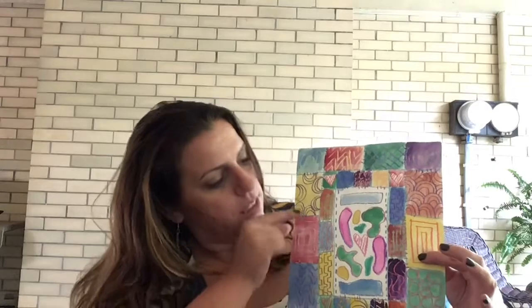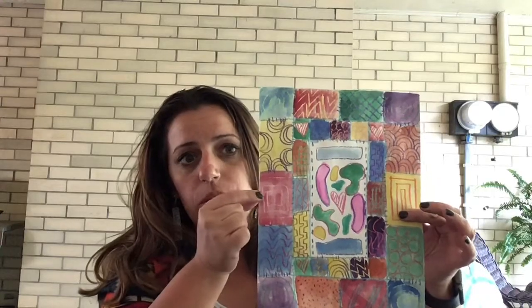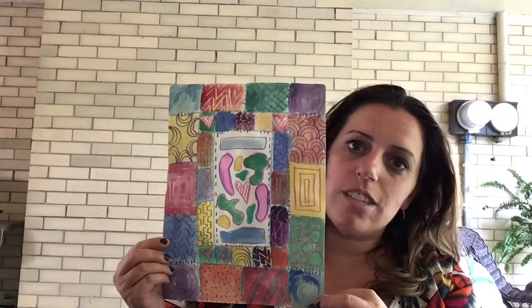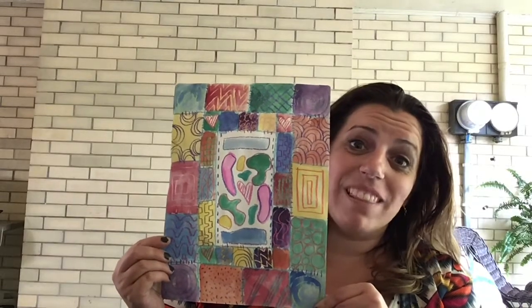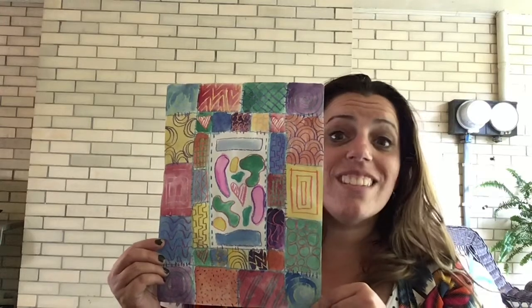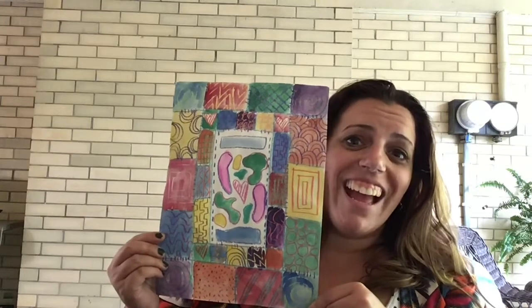So here's my finished masterpiece that I created using different patterns and color schemes. Some are complementary colors, which means they're across from each other on the color wheel. They have high contrast, and some of them are close to each other on the color wheel and are analogous color schemes. But it's interesting to look at all of the patterns and lines that I created, as well as the different colors.